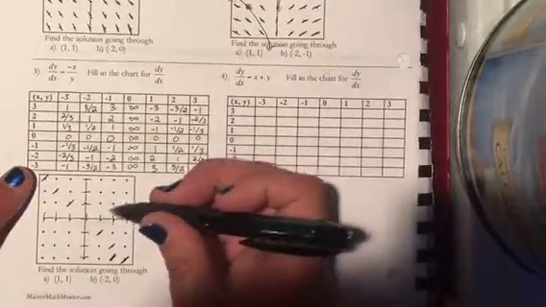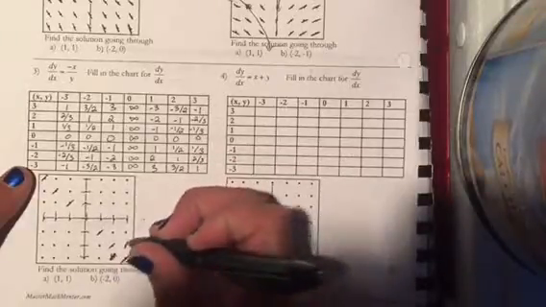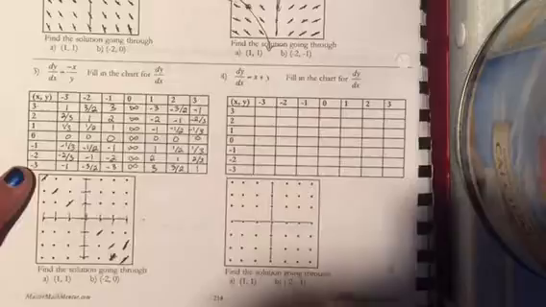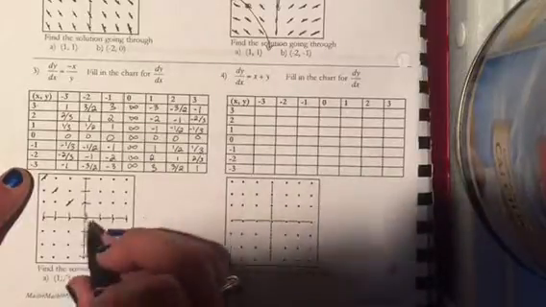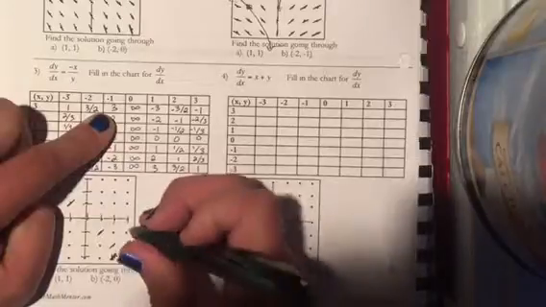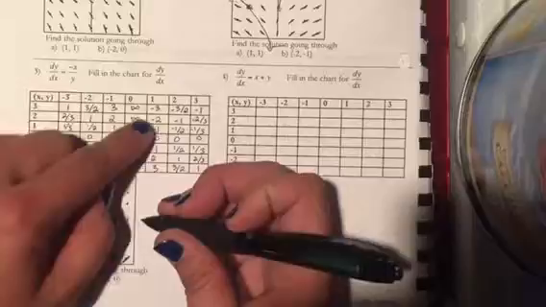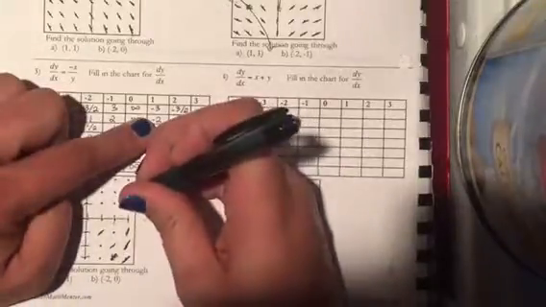3, -1. Oh, that's this guy. Hang on. This one is this guy right here. Okay, that makes me feel better. I was trying to figure out why that was happening. Okay, the point 3, -1 has a slope of -3.